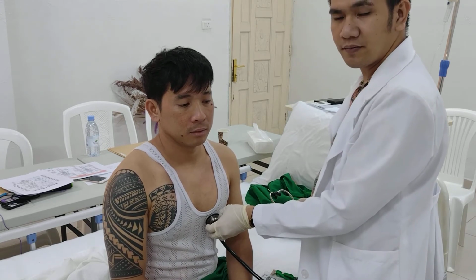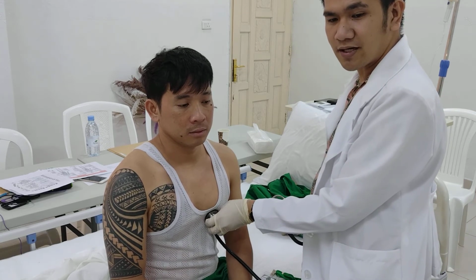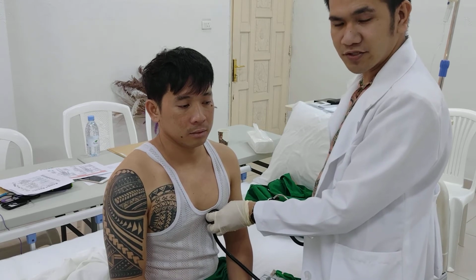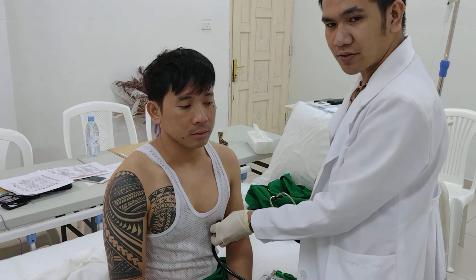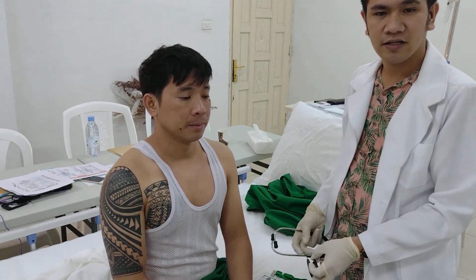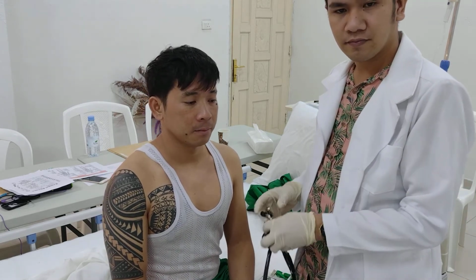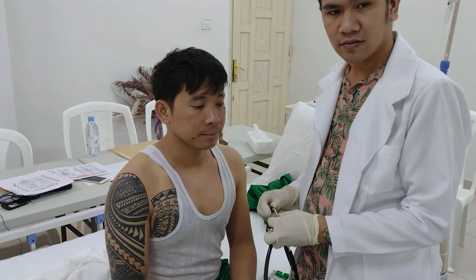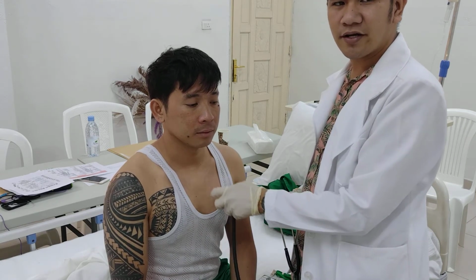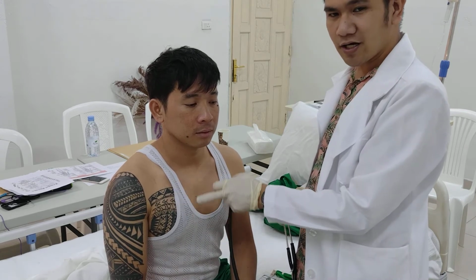Then the tricuspid, it's fourth intercostal left space, and the mitral. The sound for the tricuspid is S1, or the lub sound. Pulmonic is S2, left second intercostal space. Aortic, pulmonic, Erb's point.